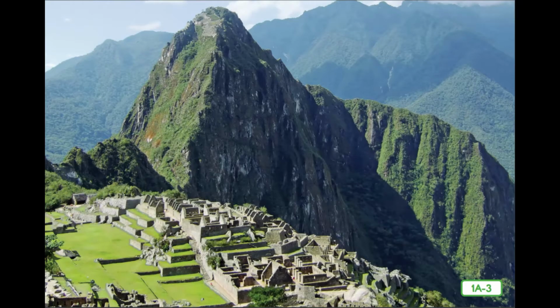All civilizations have large cities with a form of government. The Incan civilization, an early American civilization, had a city known as Machu Picchu. This is Machu Picchu today. Early civilizations such as the Maya, Aztec, Inca, Egyptian, and Mesopotamian civilizations all had a religion. In all of these civilizations, the people believed in many gods and goddesses.